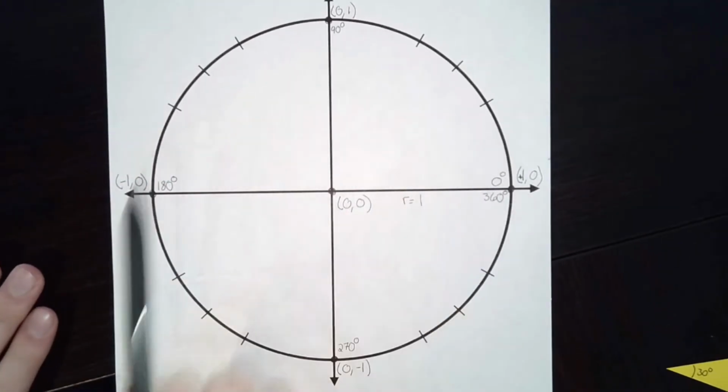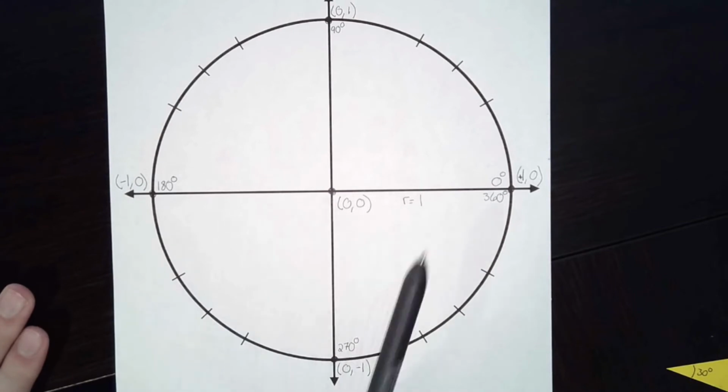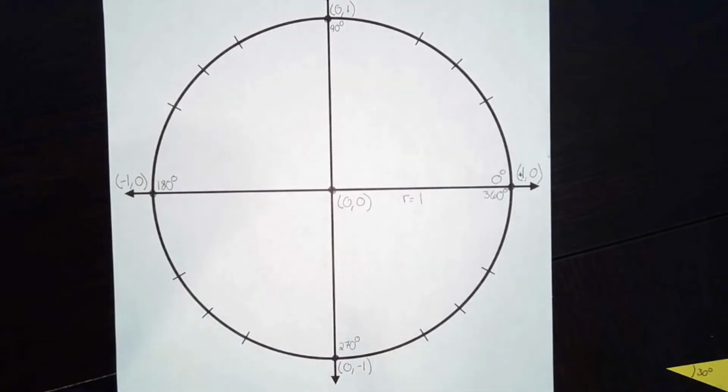And so I can start to get a degree measure and a coordinate for every place where my axes meet my circle. Okay, what I'm also going to do is, we have these tick marks all the way around. I'm going to find the same information for each one of those. So I'm going to find an angle measure and a coordinate that goes with them. Okay, and this is where our triangles are going to come into play.